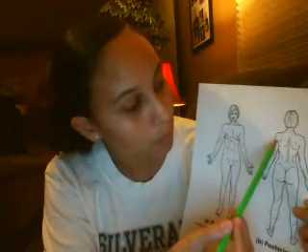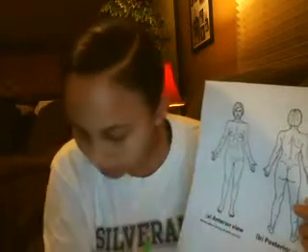So to start off, we have our abdominal, which is our stomach area. We have our acromial, which is our shoulder area. We have our antebrachial, which is our forearm, this lower part of the arm. We have our axillary, which is our armpit. You can see it on both the back side and the front side. We have our brachial, which is actually our upper arm. You can see it on both.